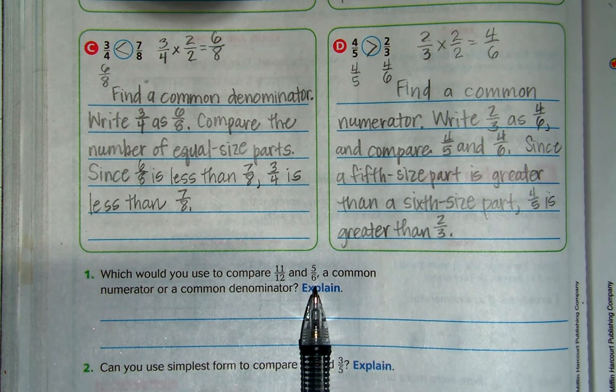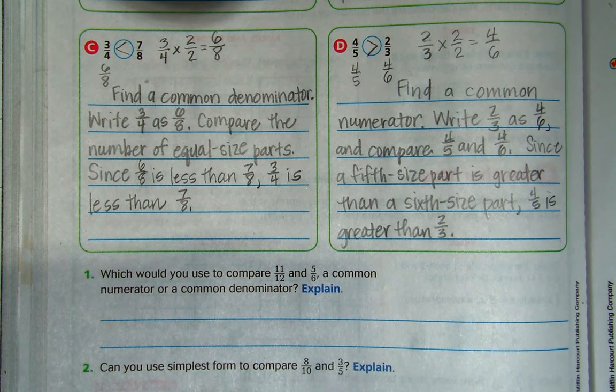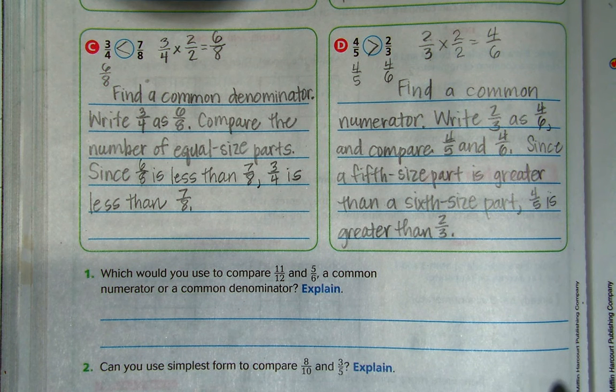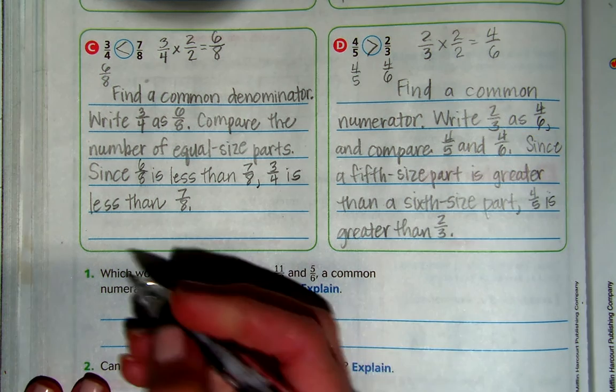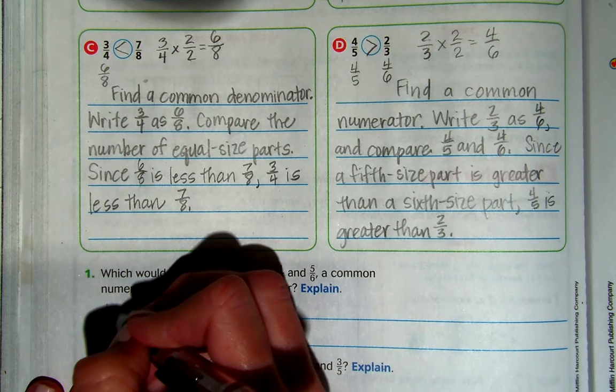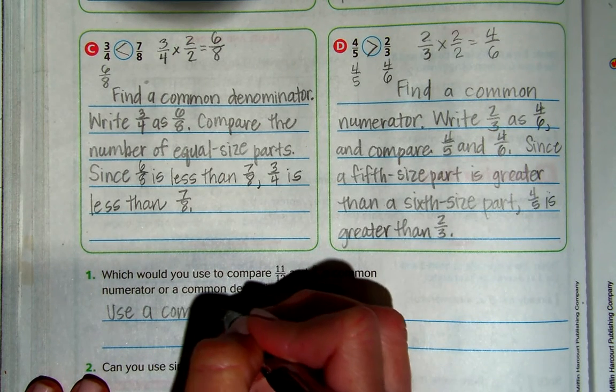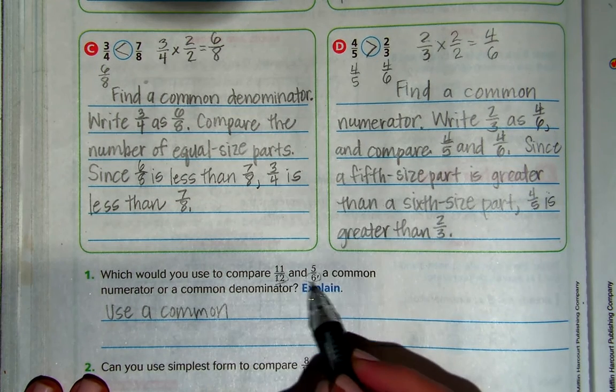Now, 11 and 5 don't have a lot in common when it comes to multiplication or division, but 12 and 6 do, because 6 is a factor of 12. And 12, of course, is a multiple of 6. And so we would use a common denominator.